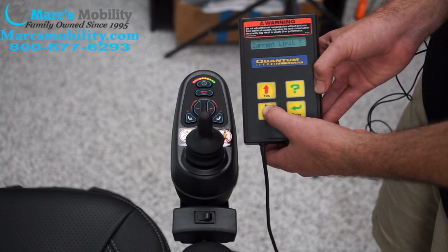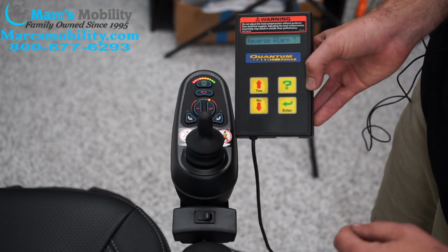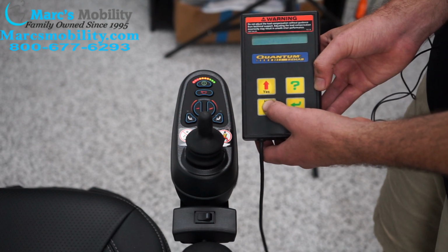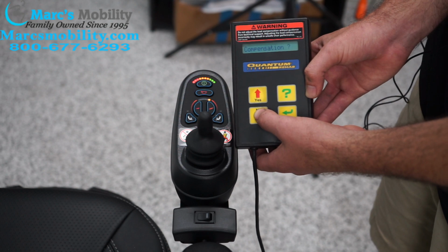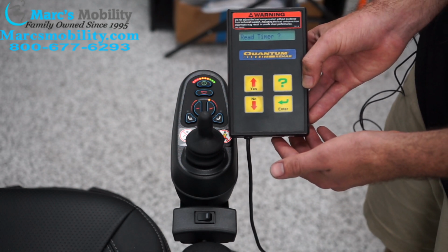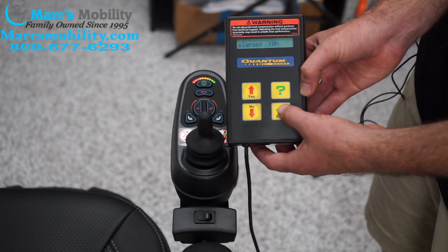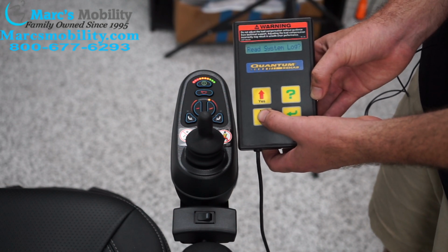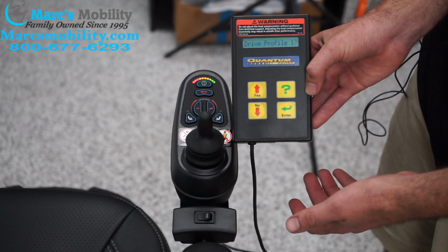I'm going to skip some of these. They're not relevant to programming your chair. Reverse alarm is, you can set an alarm for when you're backing up the chair. Don't need these. So read timer, if you want to see how many hours are on your chair, you can select read timer. If I hit enter, this is a new chair that has 0 hours. I hit enter again, I go back to the main menu. Don't need that, don't need that. And now we're back to drive profile 1.